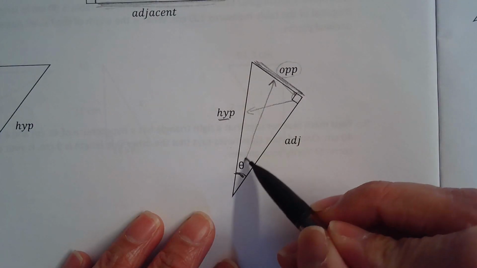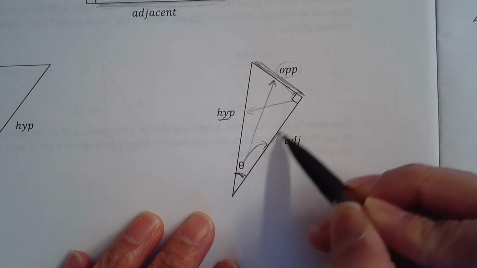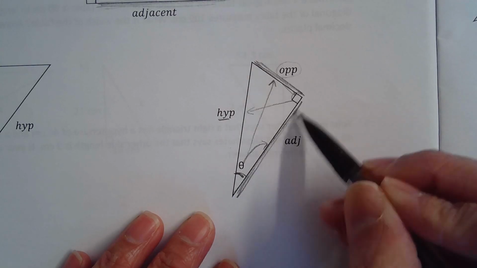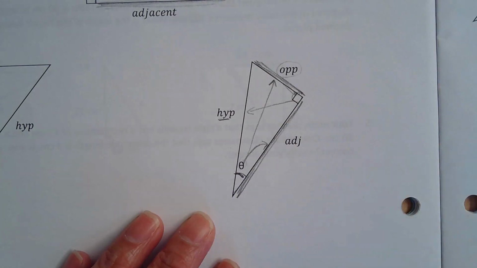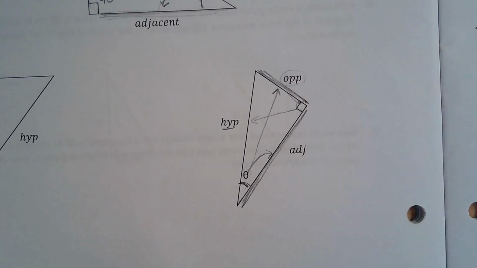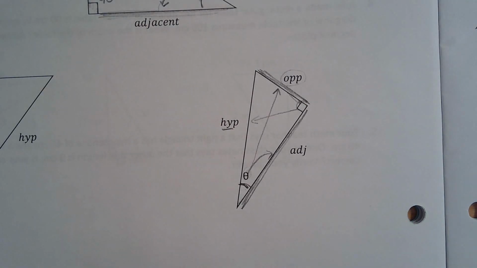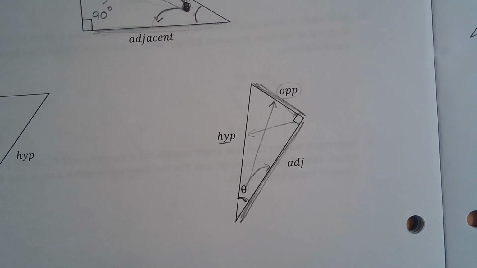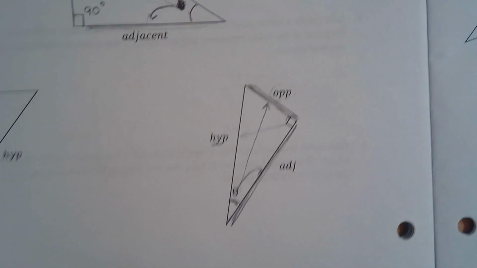And then this is the adjacent side. Beside, that means right beside the theta. Now that part is important in doing this, and identifying, is it the opposite, is it the hypotenuse, is it the adjacent? So we're gonna practice that in the next page.